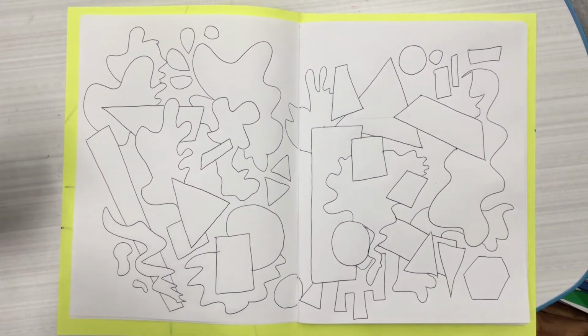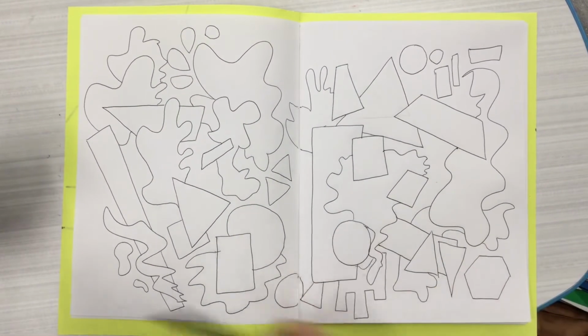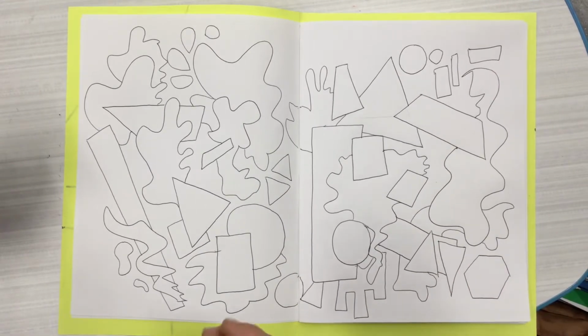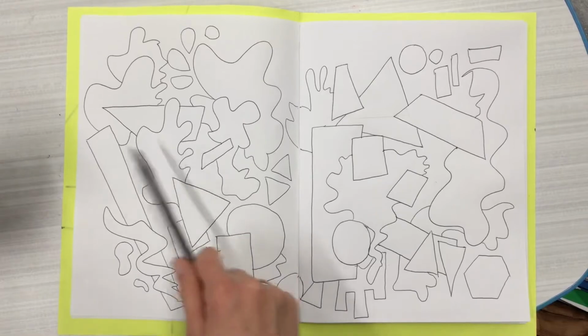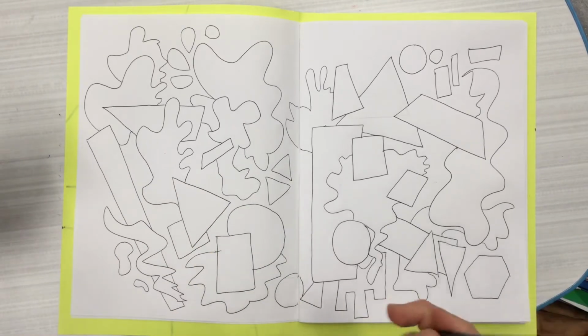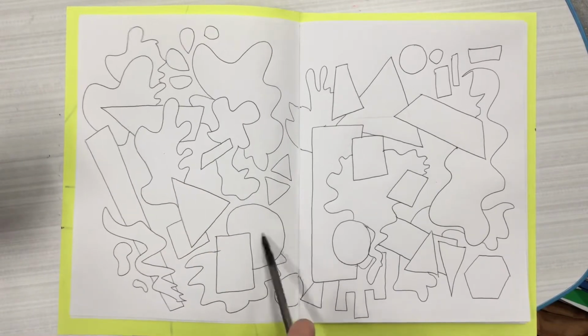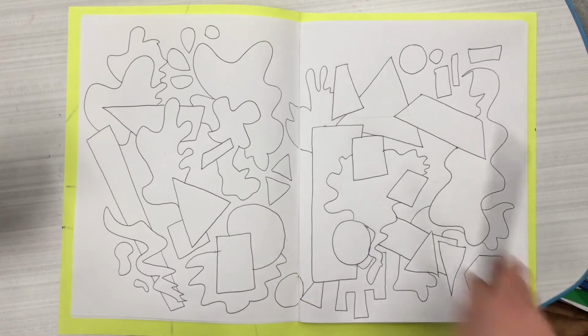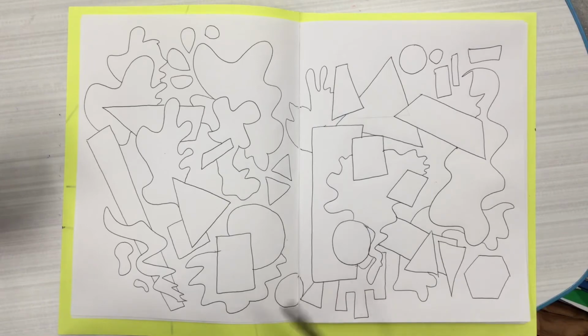So you can see I have a lot of shapes. So you need to have at least 8 organic shapes, so that's those shapes that we make up, and 8 geometric shapes, so that's those shapes that we already know and can name. Okay, so I definitely did way more. You can definitely do way more too, but you have to have at least 8 of each.